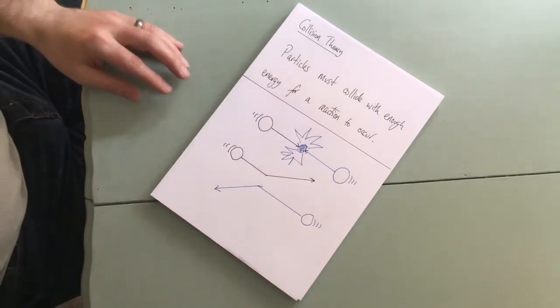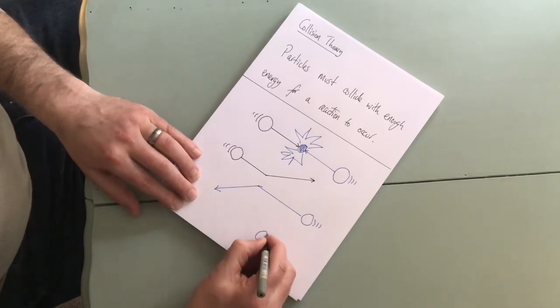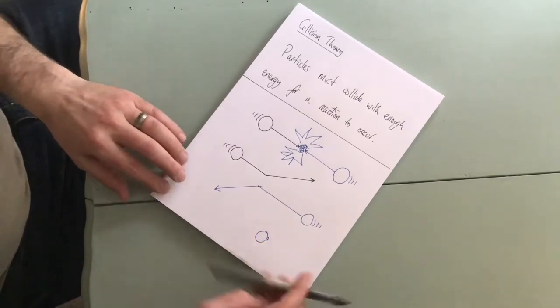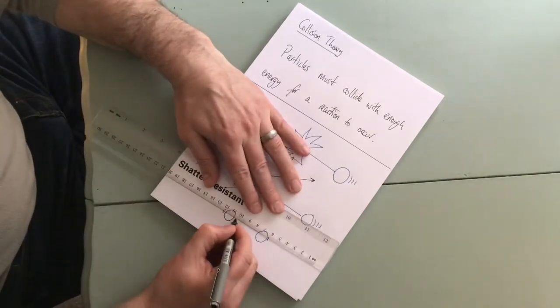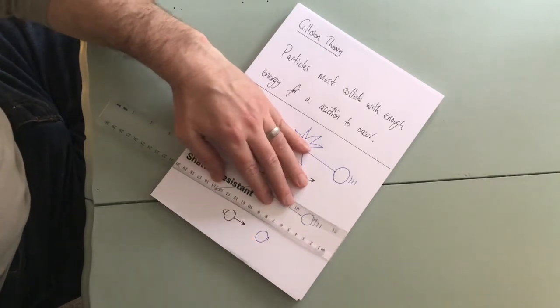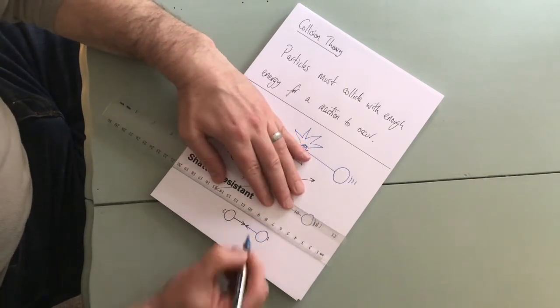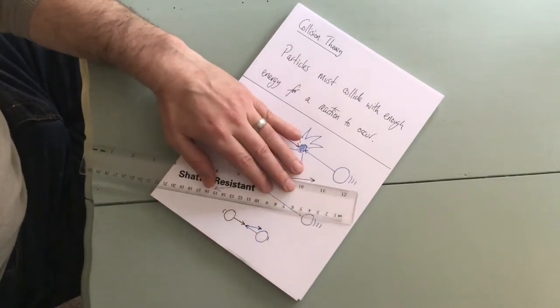No reaction occurs. Or they might be moving so slowly that what ends up happening is they bump into each other with the correct orientation, but instead of colliding, they bounce back on each other.